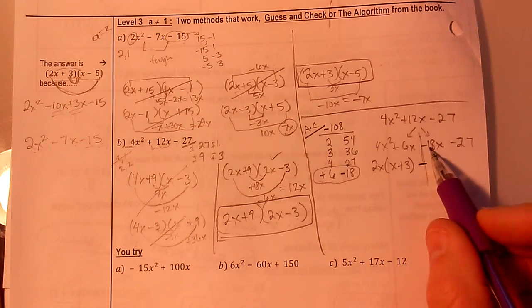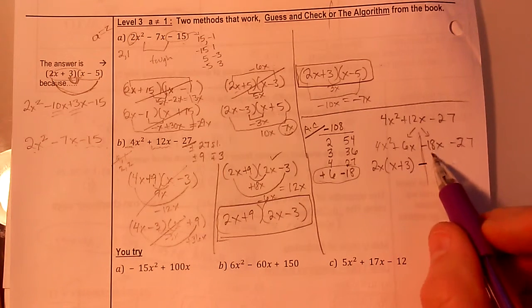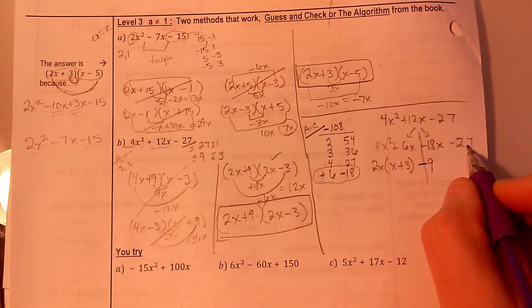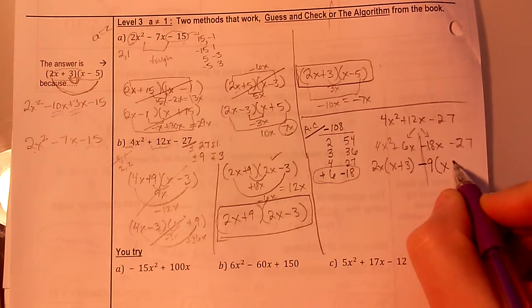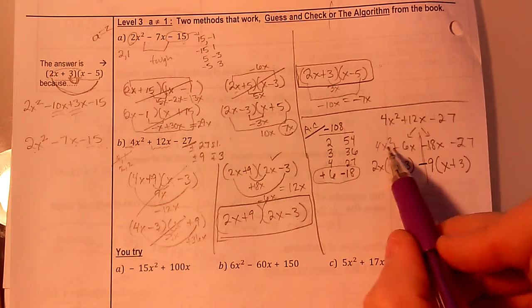These are both divisible. This is divisible by 6. Oh, they're both divisible by 3. Oh, there's a big one. They're both divisible by 9. So I'm going to take a 9 from the 18 and the 27. I'm left with an x here, and negative 9 times a positive 3 is negative 27. So it's a stealing problem.